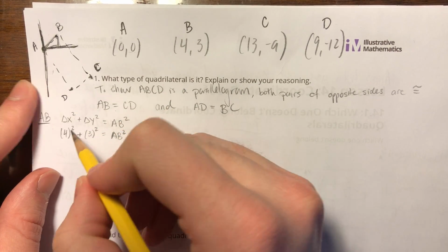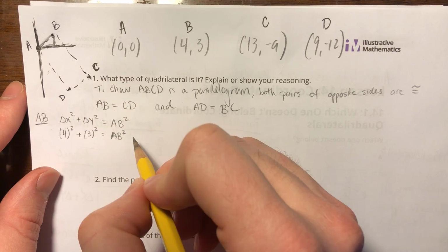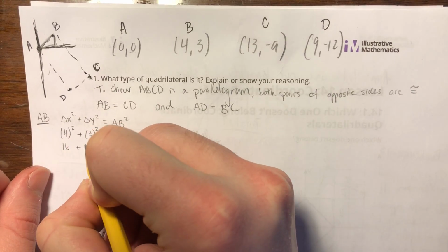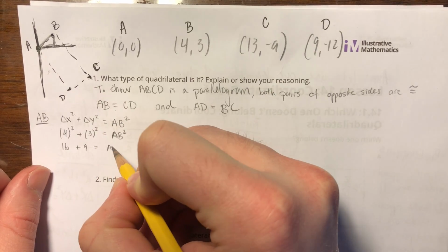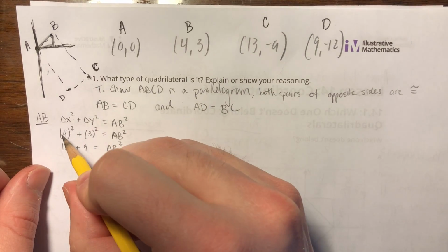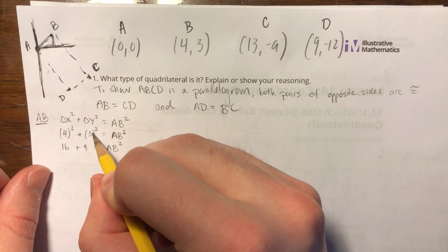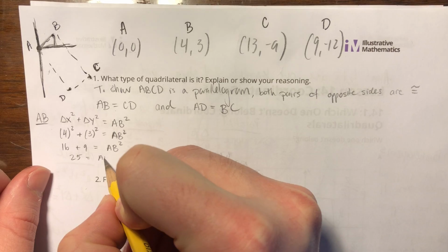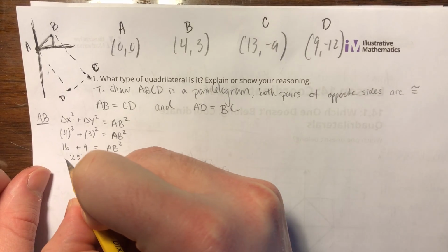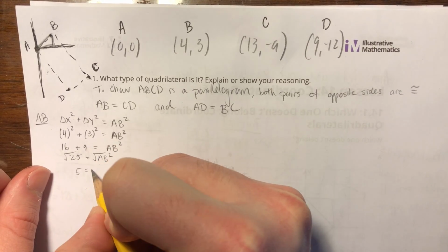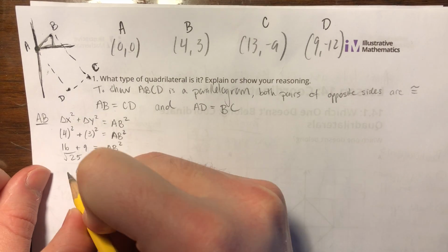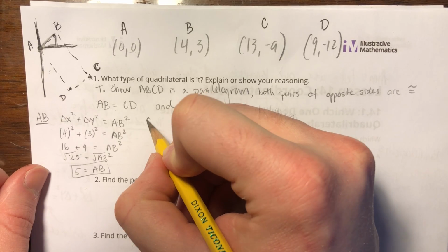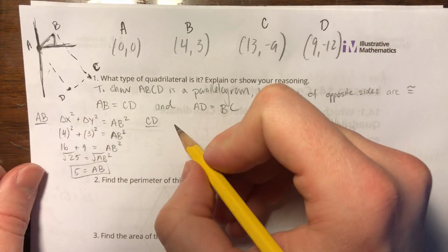All right, I already recognize this to be a Pythagorean triplet, so I know AB is going to be 5, but I'll just show the work in case we don't remember what that is. A Pythagorean triplet is when you can put 4 integers in for the Pythagorean theorem. So this is going to be equal to 25, and that's equal to AB squared. So square root both sides, we get 5 is equal to AB. So this is a decent amount of work, because we got to do this 4 times.